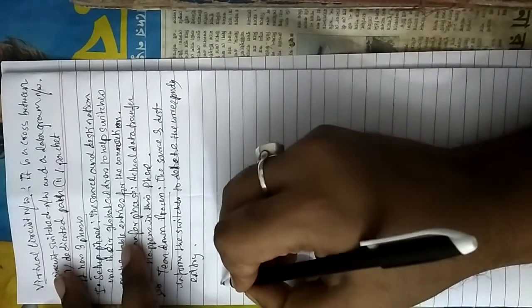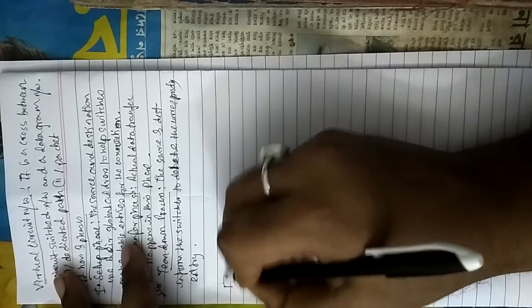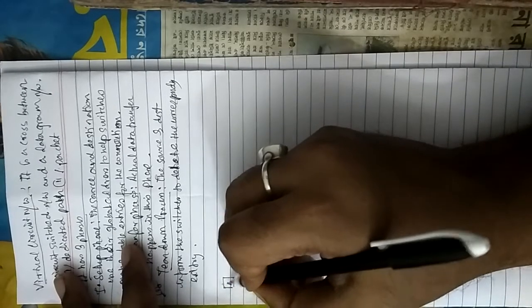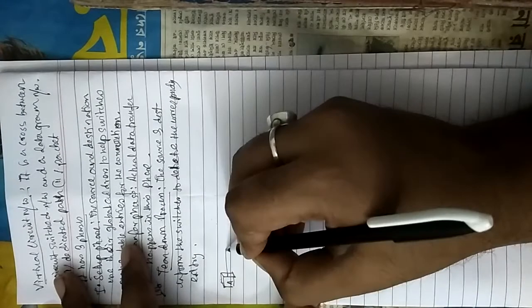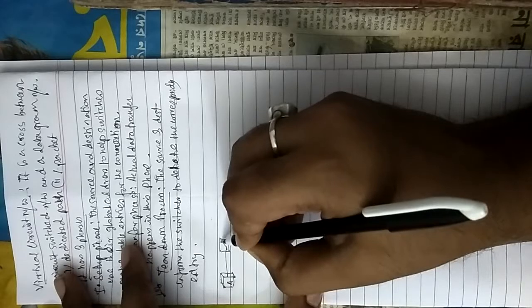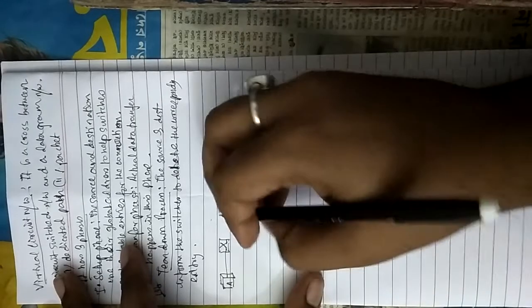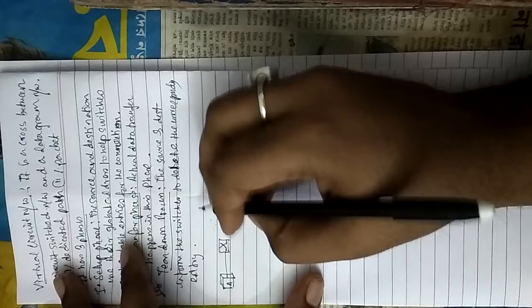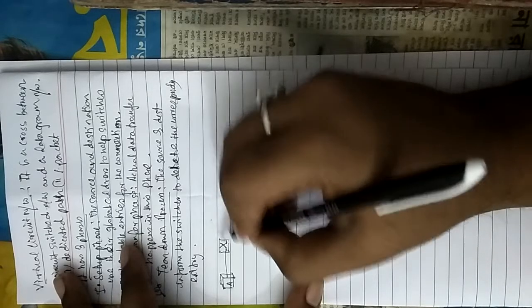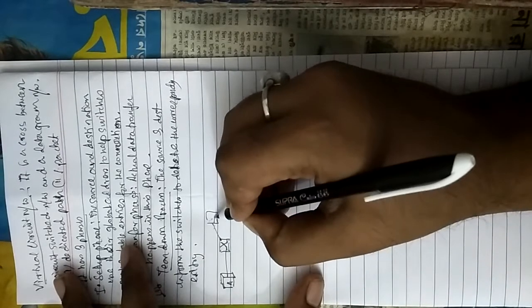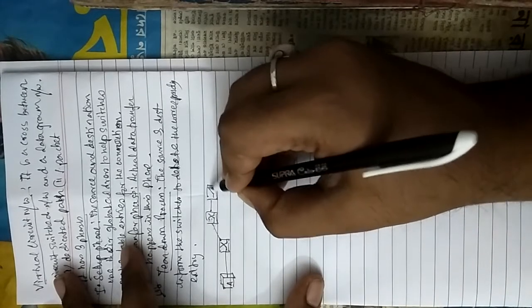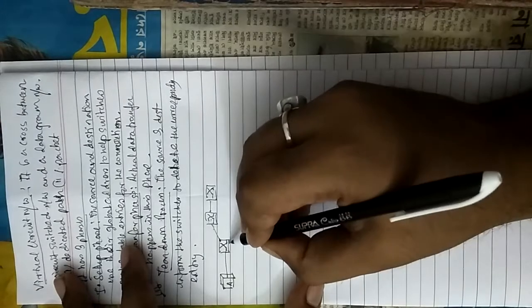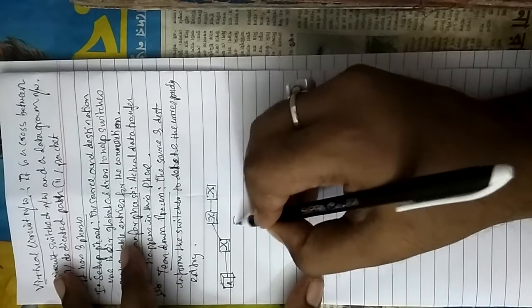So I will draw one figure. These are all the end stations. So it is station E, and this is connected to a switch. There are many switches like this, and there is another switch.